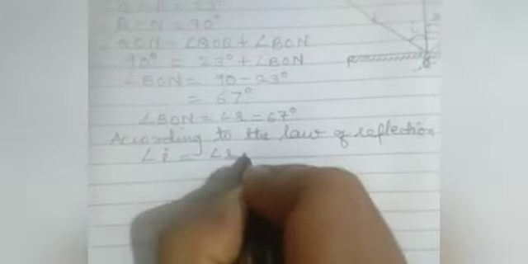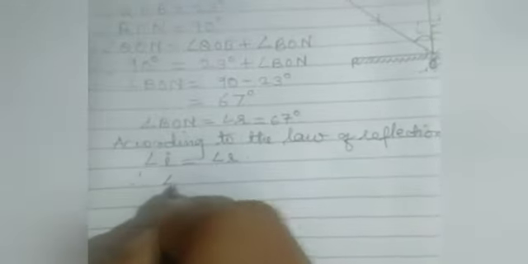So 67 degrees is the angle BON, and BON is nothing but angle R. So angle R is 67 degrees. Now we can easily find the angle of incidence, and according to the law of reflection, angle I is equal to angle R. Angle R we have already got as 67, therefore angle I is also equal to 67 degrees.